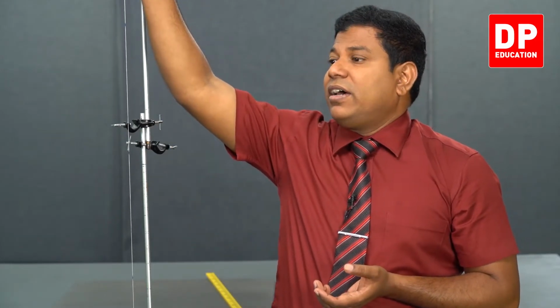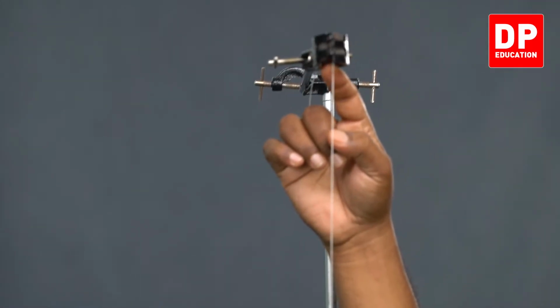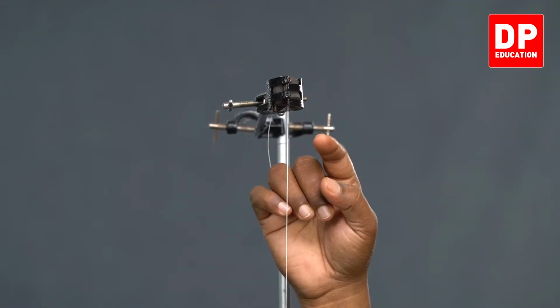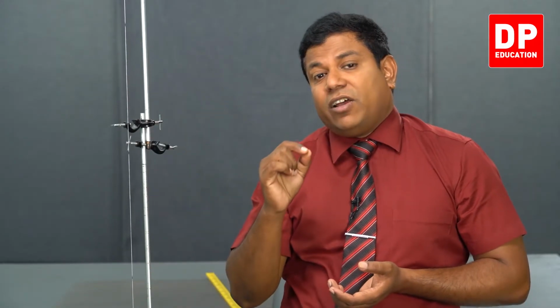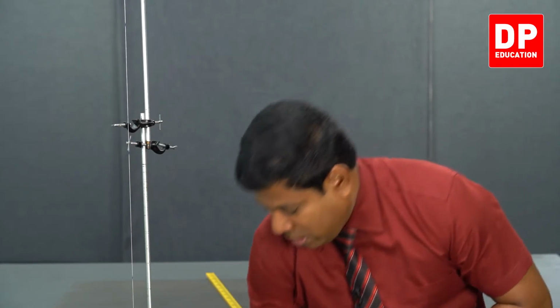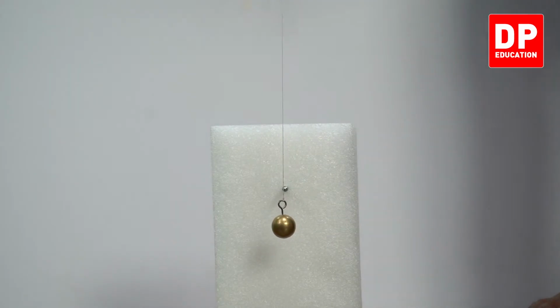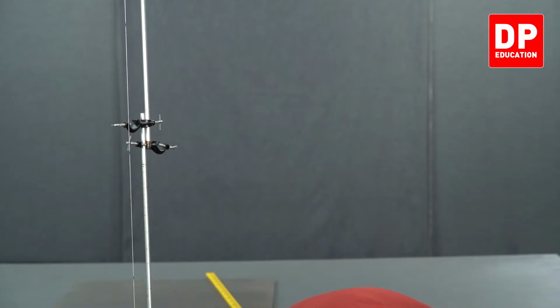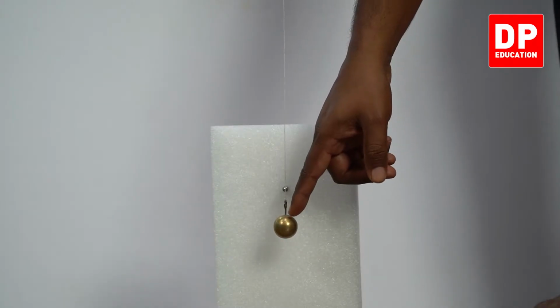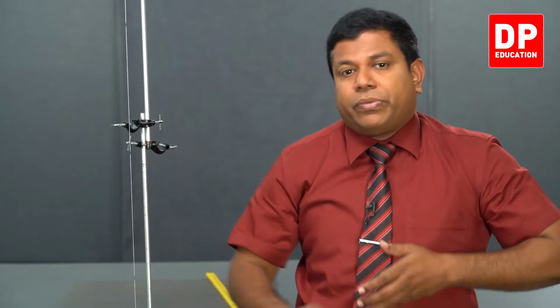It has to be not the length of the string. It has to be from the point where it starts, from here, you have to measure until the center of gravity of the pendulum ball that you are using there. Right. So, not the length of the thread. You can see here, this is the center of gravity. So, your thread finishes here, but the length has to be measured up to this point. That is point number 1.